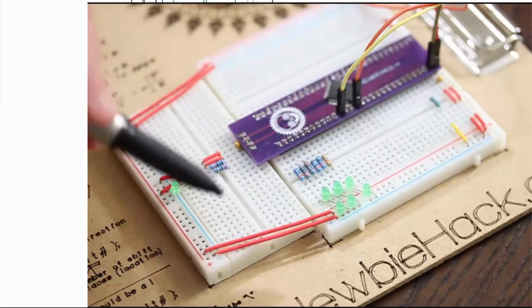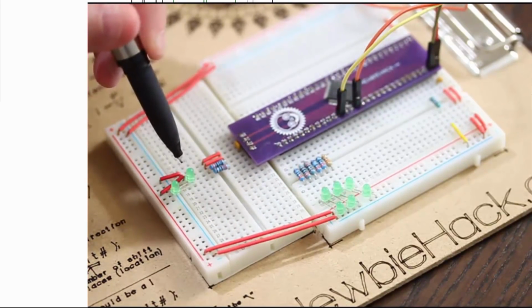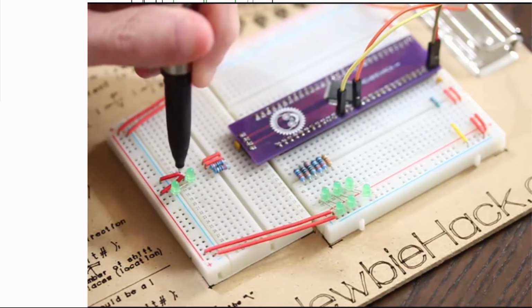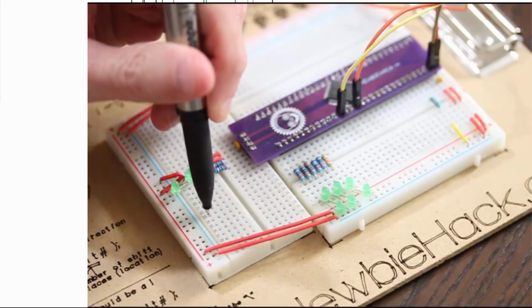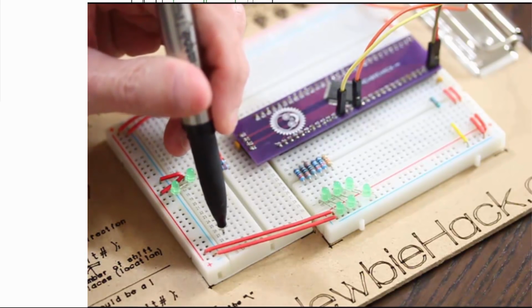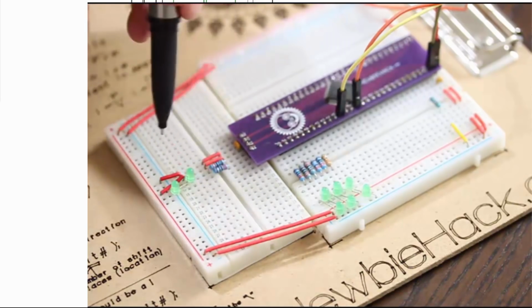On the breadboard I have, including these 2 LEDs, 1, 2, 3, 4, 5, 6, 7, 8, 9, 10, 11, 12, 13, 14, and 15. So I do have enough pins here.